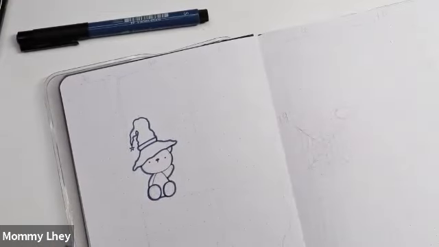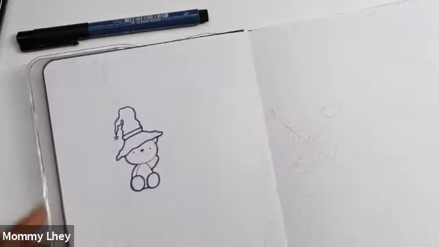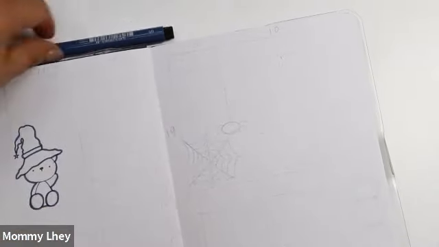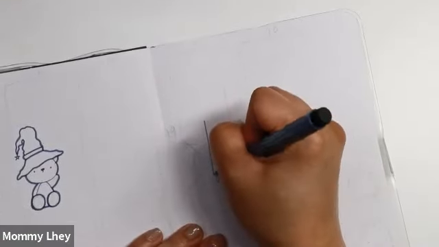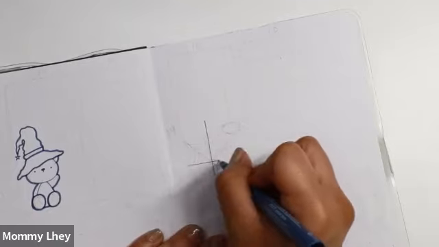Hey. All right, so we have Pinkie. You're cute, Pinkie. I'm going to switch over and go here. So we'll do her cobwebs. I'll do the superfine again. Let's go over here.